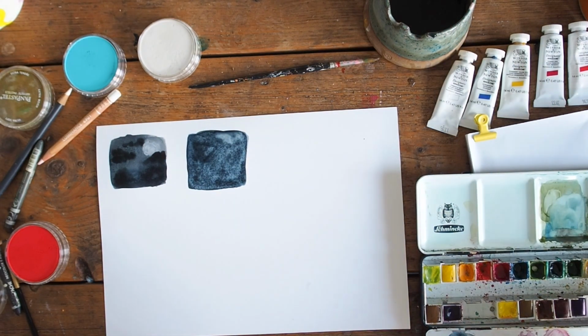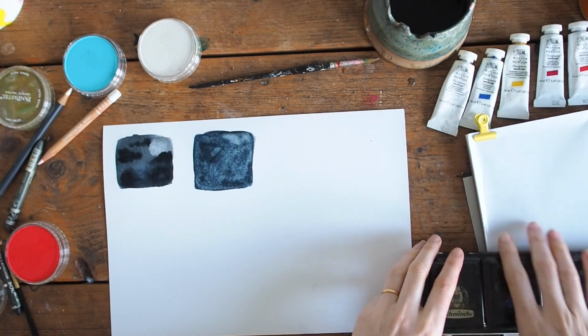And then thinking about playing with gouache, I've just sort of played with watercolours so far. I'm going to get my gouache out.